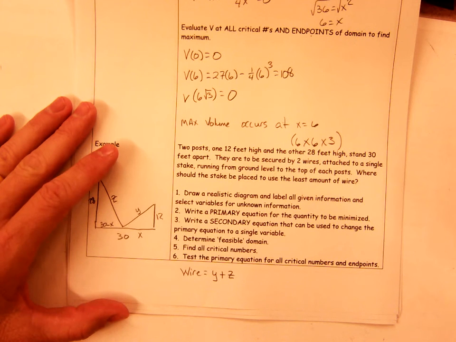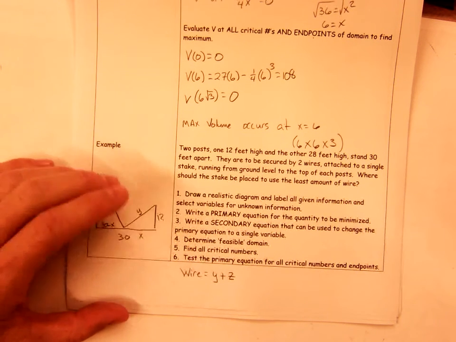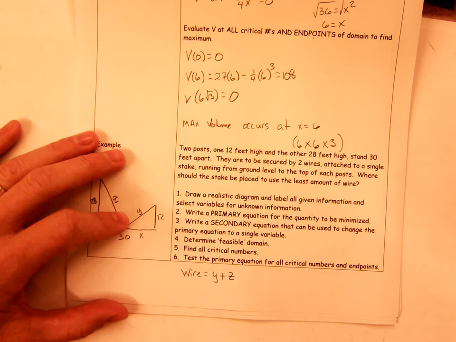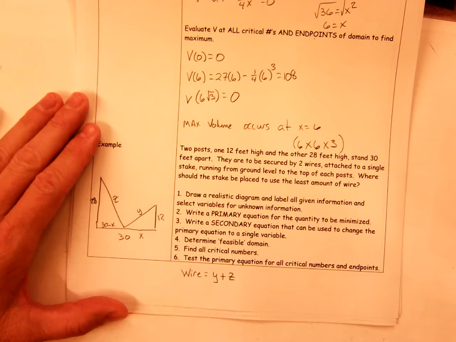All right, next thing. I need another equation, the secondary equation, that hopefully will relate stuff together. That's what I want to do. So, what other equations are here? I mean, there's not a lot. Pythagorean theorem equations.